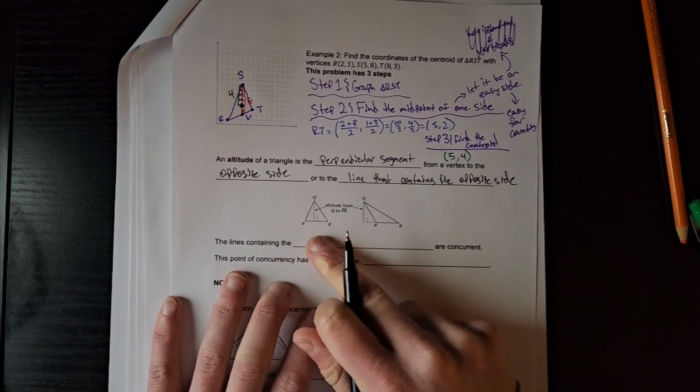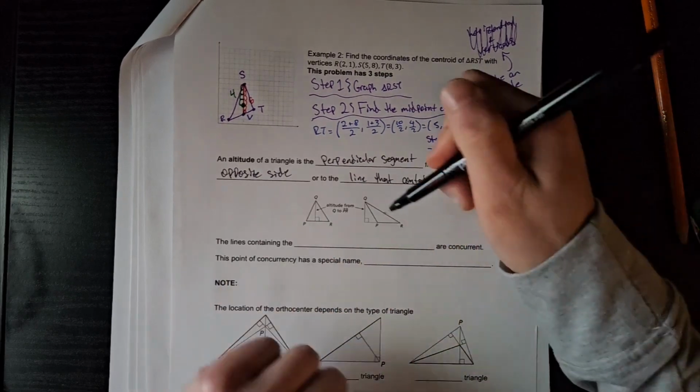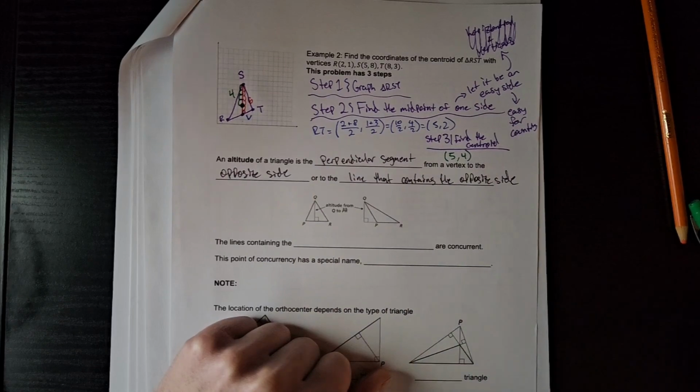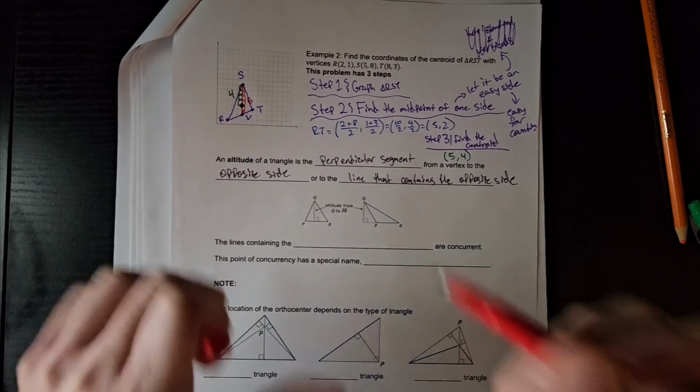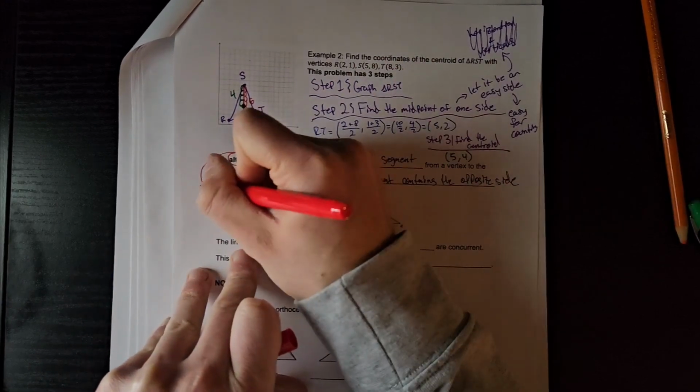So basically the altitude is telling us the true height of the triangle. Good to know. I would make a note. Say that this tells the true height of a triangle.